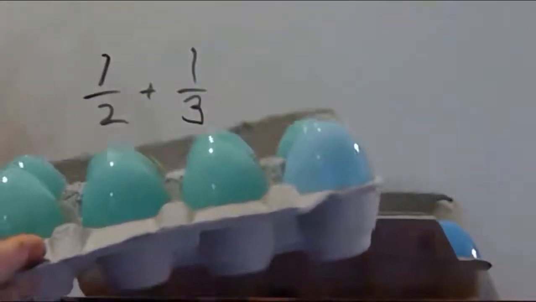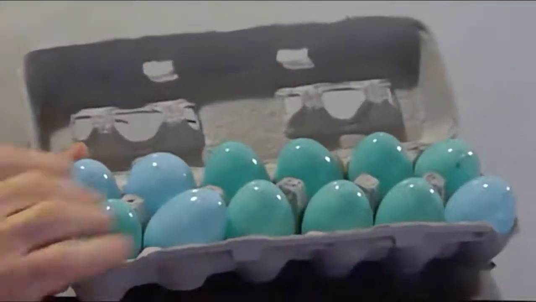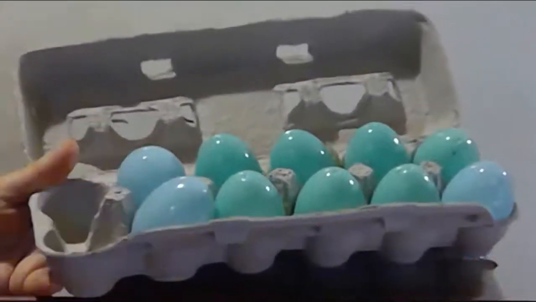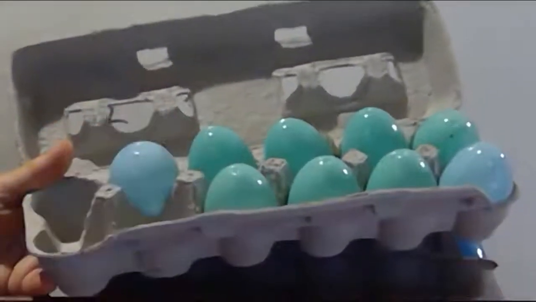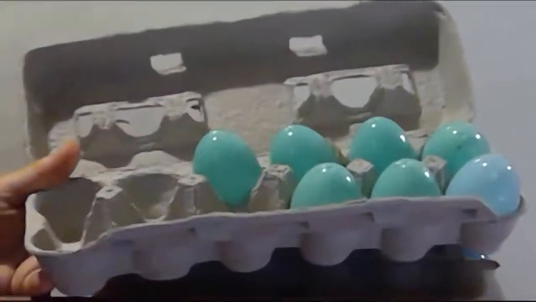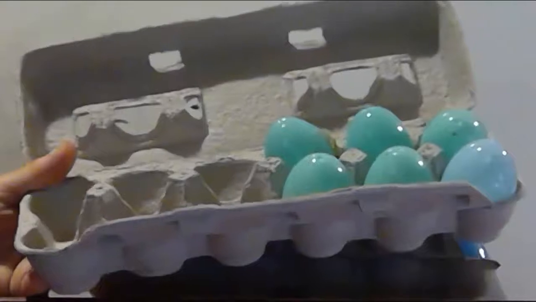And I'm going to look at this carton and take out half of my eggs. So I'll remove half of my eggs because that's half of an egg carton. And since there were 12 eggs originally, half a carton is 6 eggs.